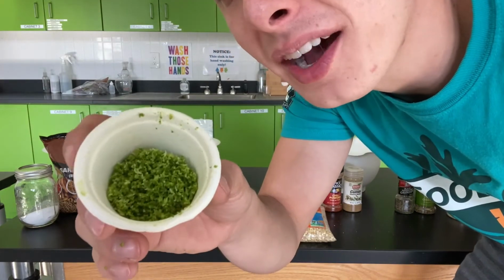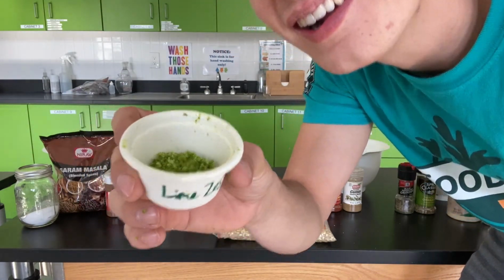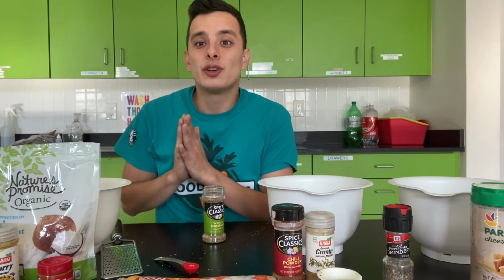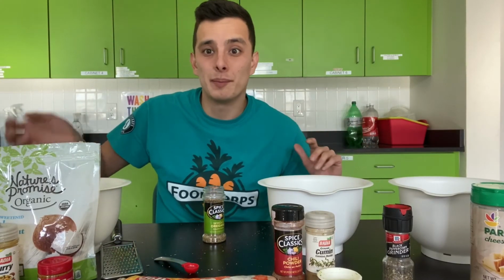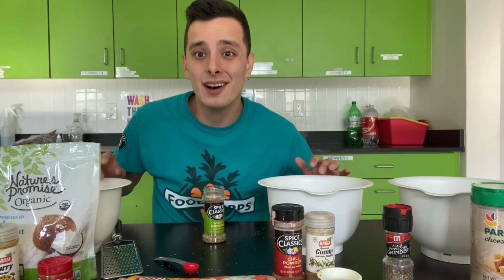Final product. Alright, so that was the only ingredient we really had to prep. Everything else is already set to go. We just gotta pour it into our different bowls and mix it all up.